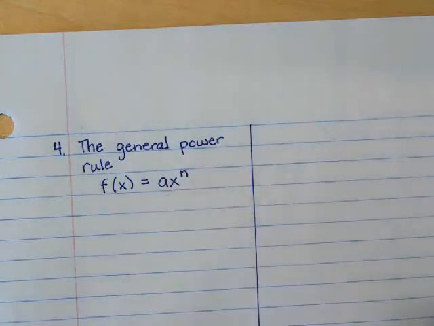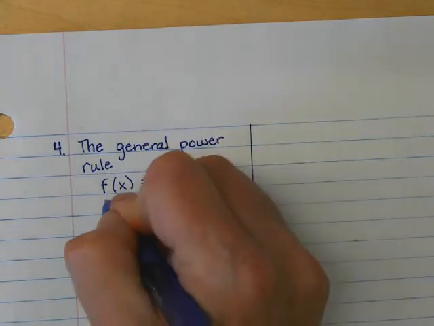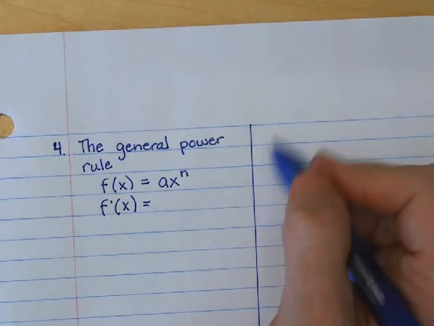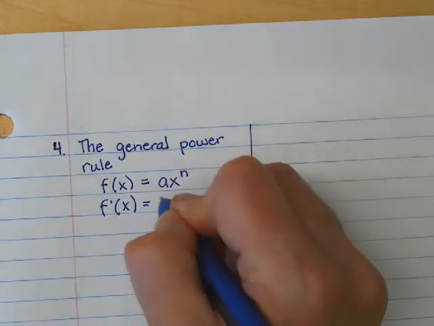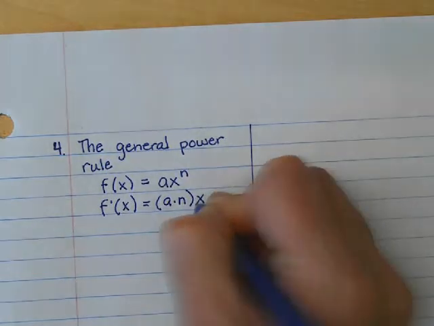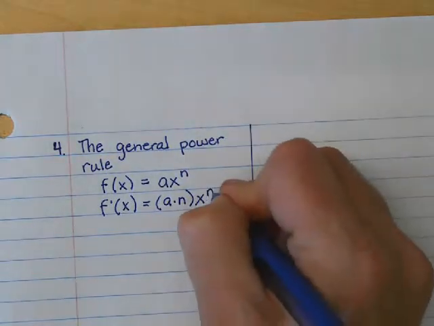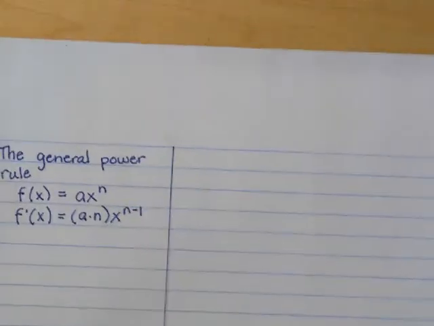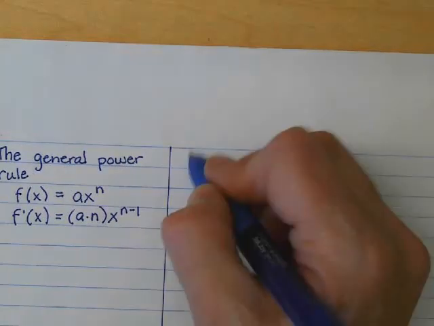But they're just saying whatever number is in front of there, well, just like before, you're going to go a times n times x to the n minus 1. So hopefully you're kind of saying, yeah, that's pretty much the same thing. Okay, so let's look at some examples of that.